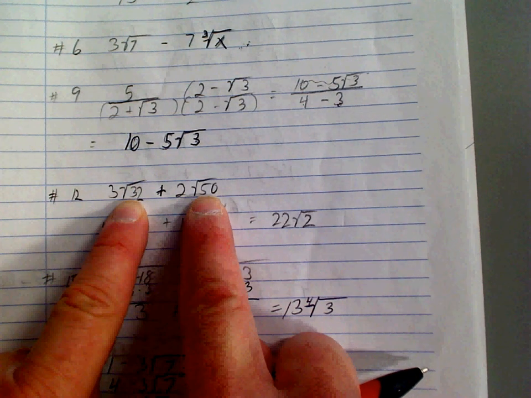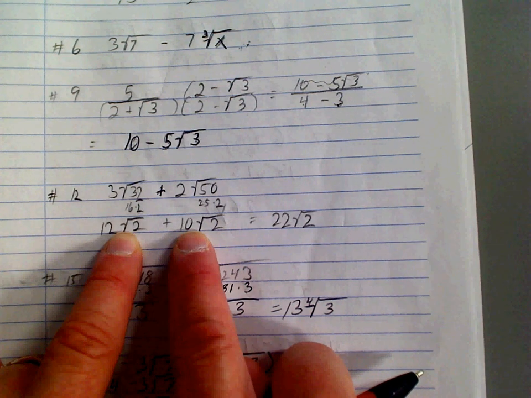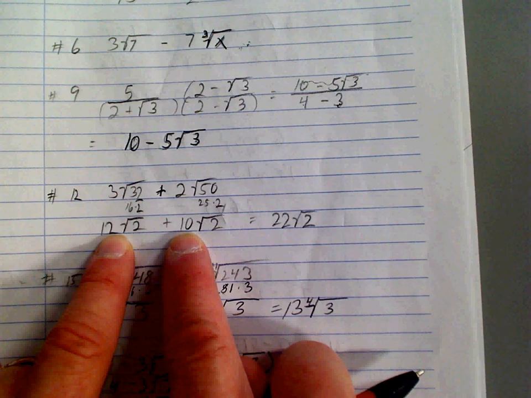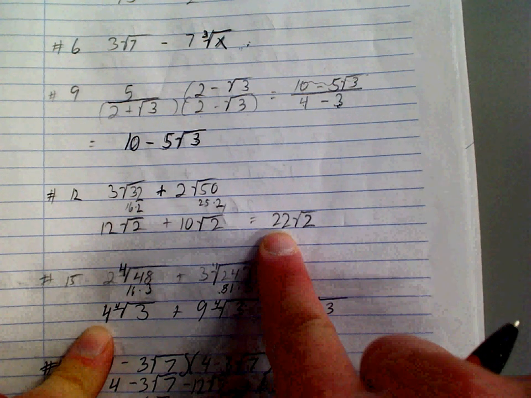It doesn't appear like you can add because they're not like radicals, but when you simplify, they both turn into square roots of 2. So you have 12 roots of 2 plus 10 square roots of 2. That's how we get 22 square roots of 2.